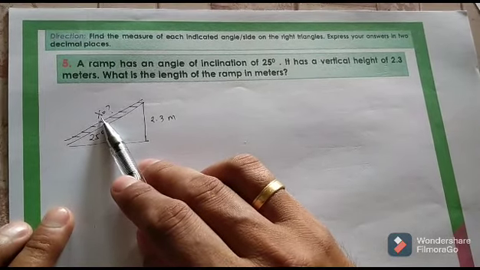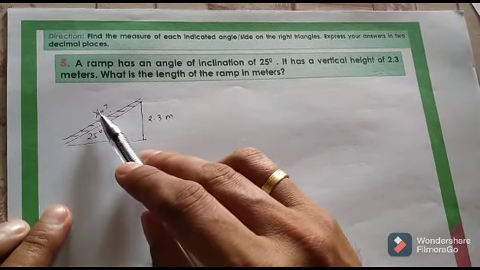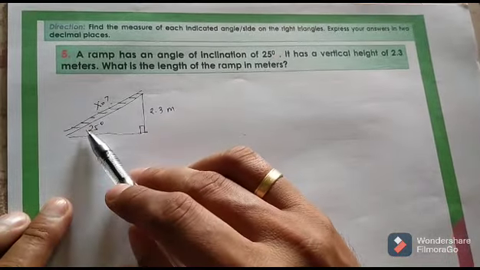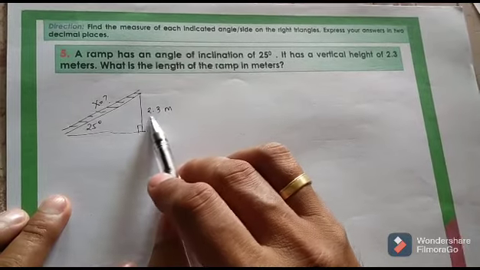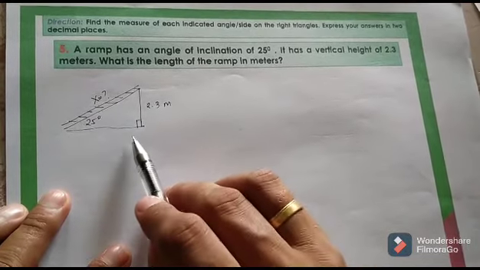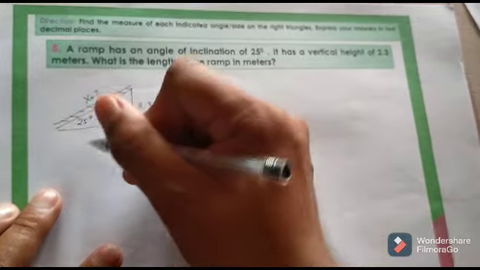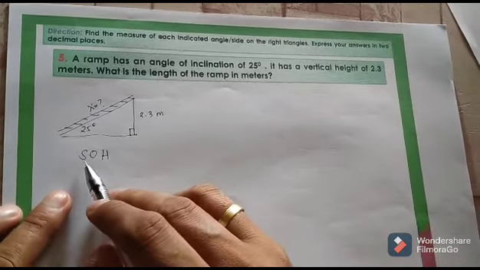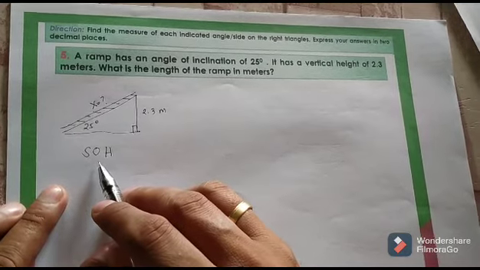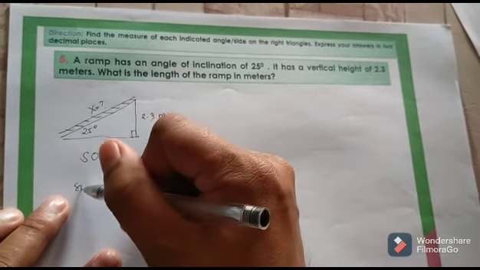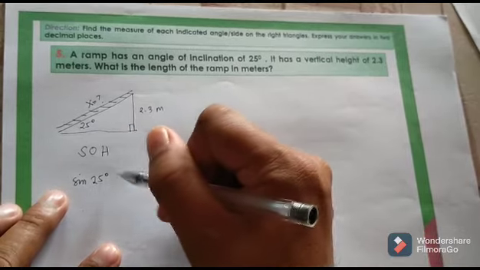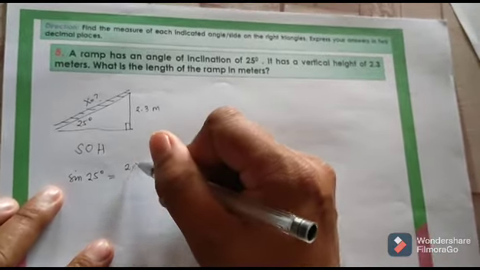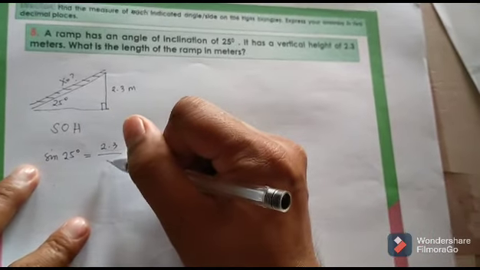The hypotenuse is this one. This is going to be a right angle. So this is the hypotenuse. This would be the angle and the side length. So in this case we can use sine, which means sine is equal to opposite over hypotenuse. So sine 25 degrees is equal to the opposite of 25, that is 2.3 meters, over x.